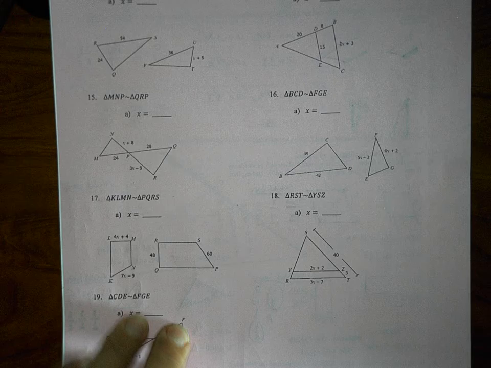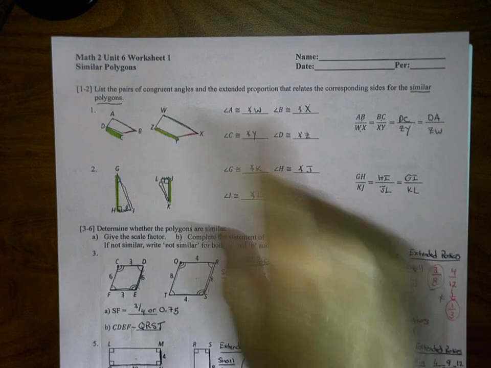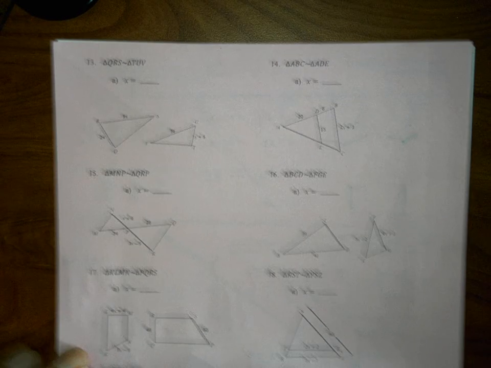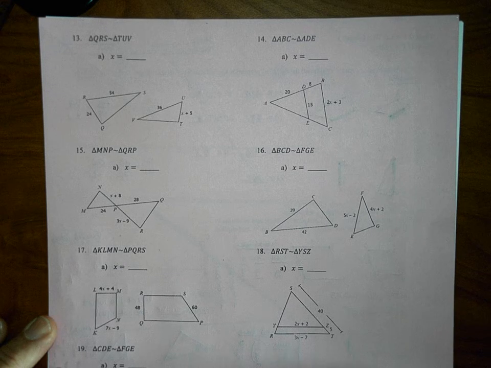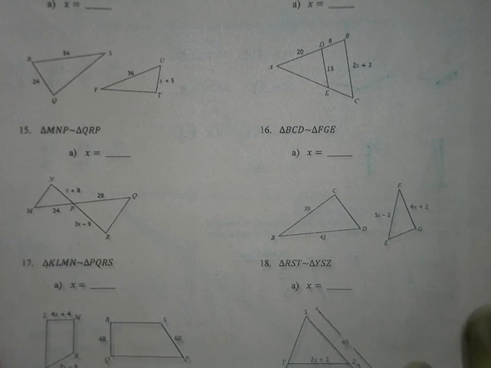So this is what Worksheet 1 looks like in Unit 6. It is pink. We've already done the first 7 problems, so we're now on the back side, and we're going to do numbers 13 through 20. Let me zoom in here so you can more easily see it if you're following along at home.